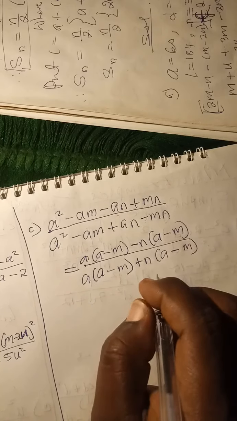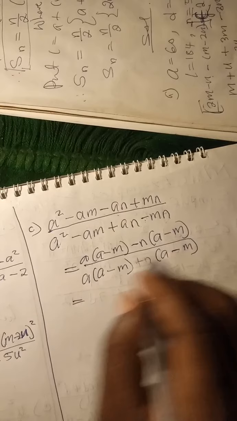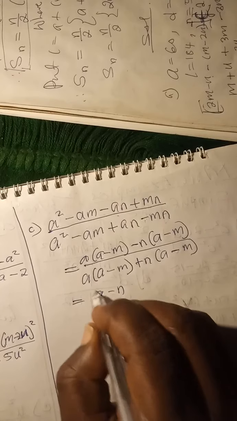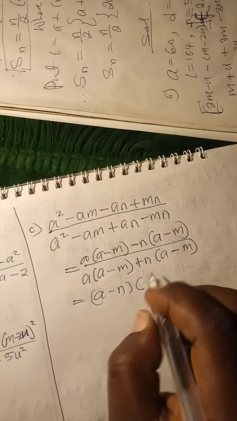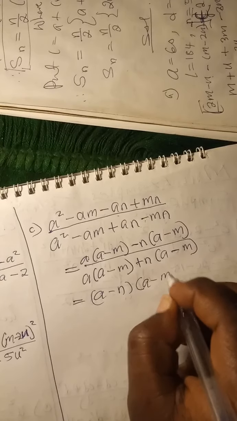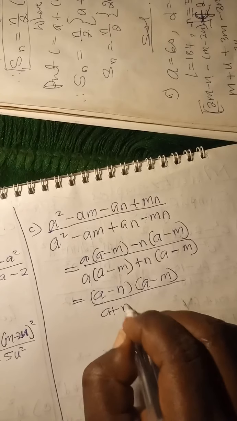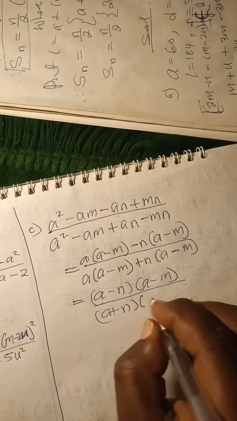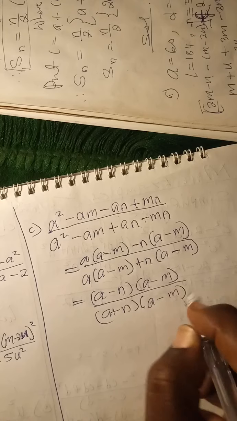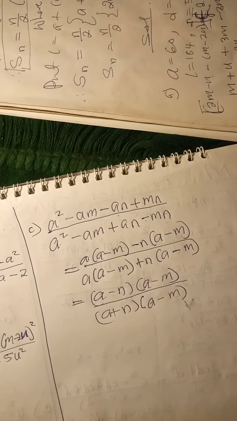Simple. So the next thing, this is very simple actually. I'm going to have a minus n, then a minus m over a plus n, a minus m. This is straightforward.